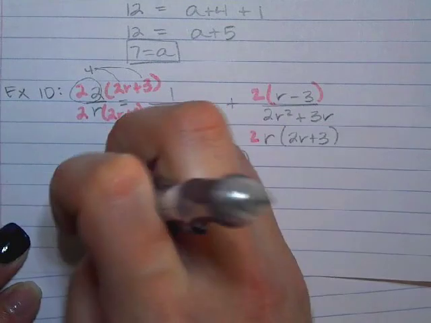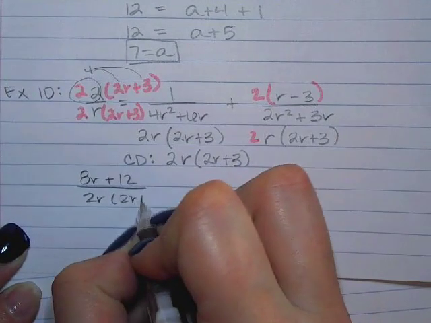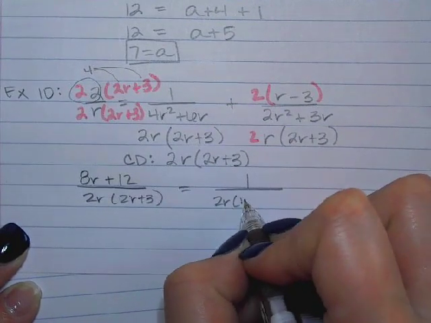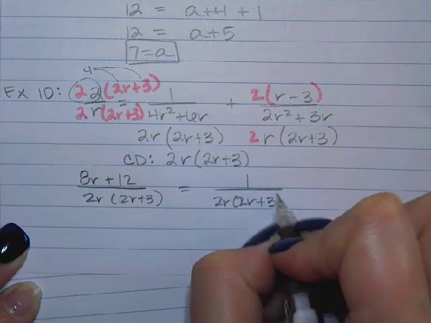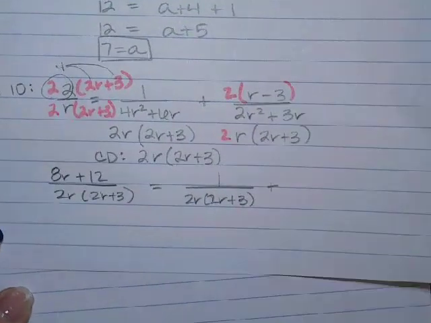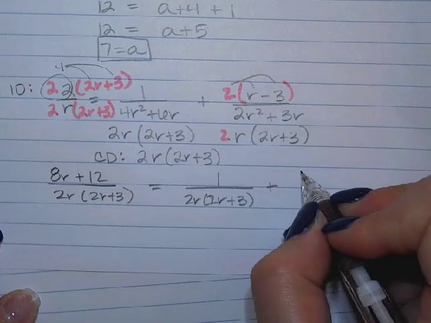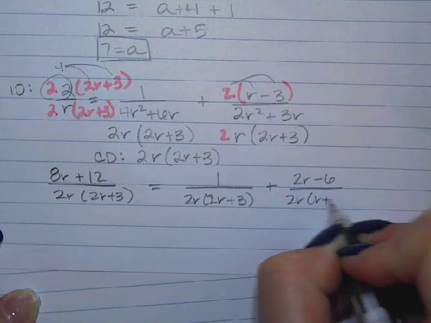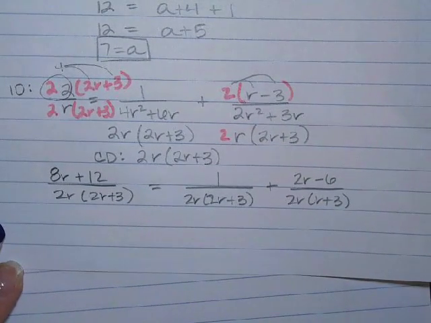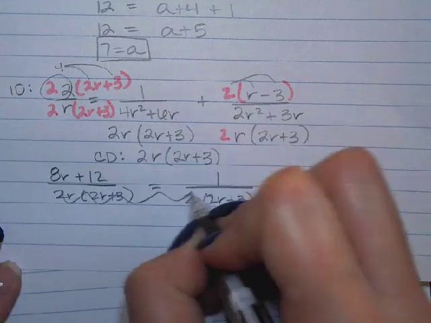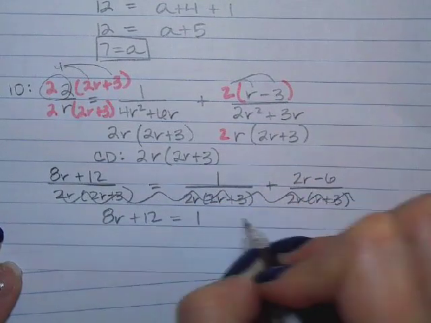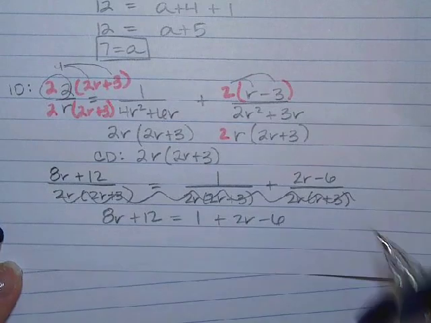2r times 2r plus 3 equals 1. This one stayed the same, right? We didn't need anything. Plus, and then what do we get for this one? So 8r plus 12 equals 1 plus 2r minus 6.